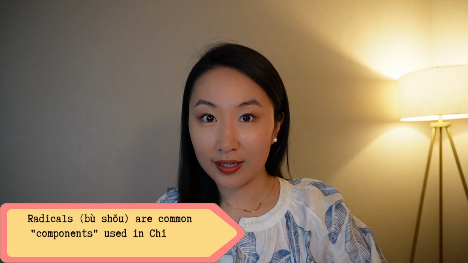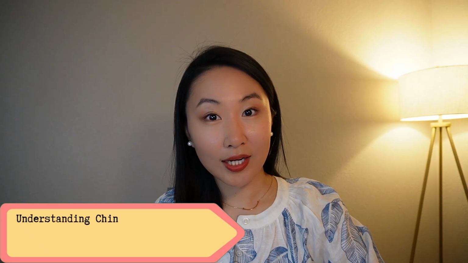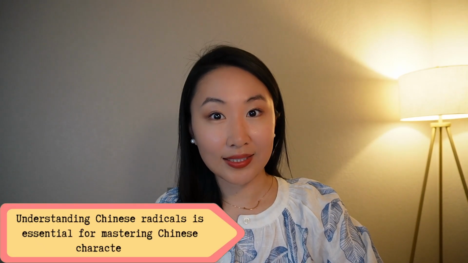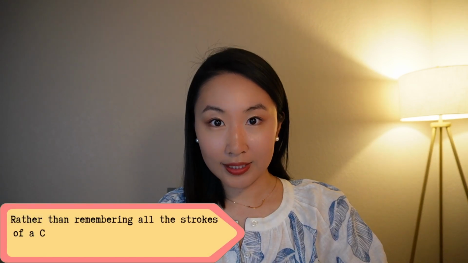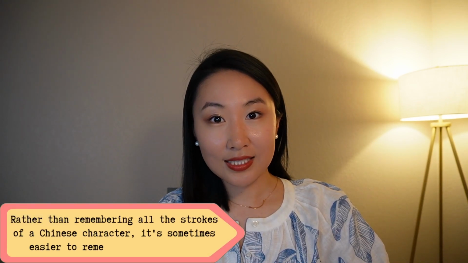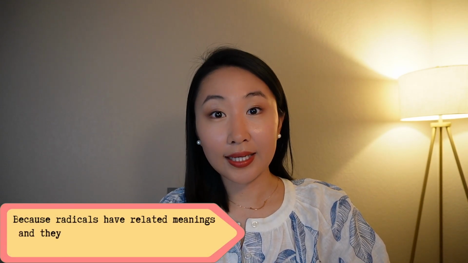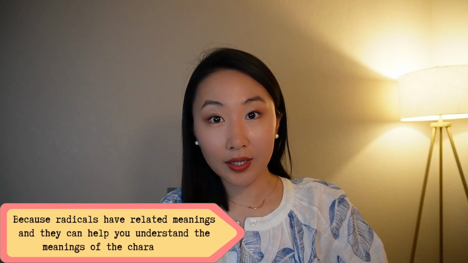Today we'll be focusing on how to recognize and memorize Chinese characters quickly. There is this one term that I want to introduce to you, which is called radicals. Radicals are common components used in Chinese characters. Understanding Chinese radicals is essential for mastering Chinese characters. Rather than remembering all the strokes of a Chinese character, it's sometimes easier to remember the radicals, because radicals have related meanings and they can help you to understand the meanings of the characters.